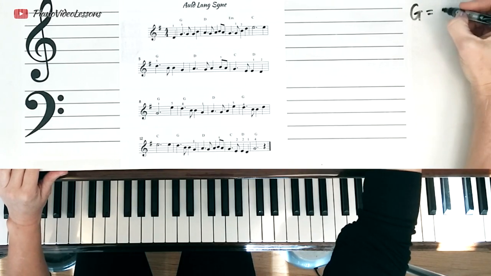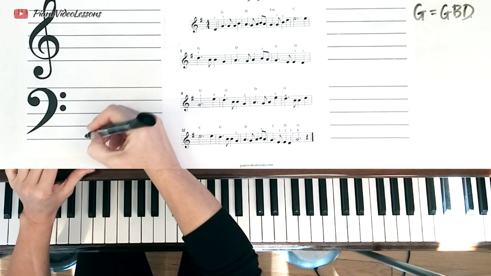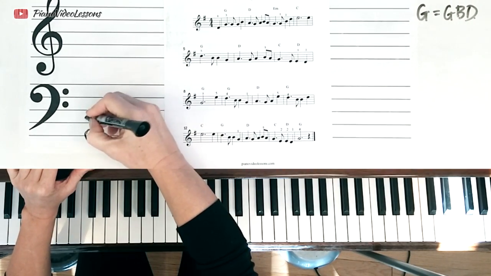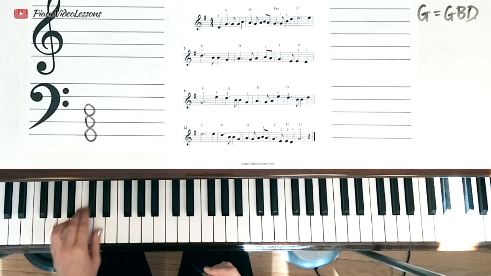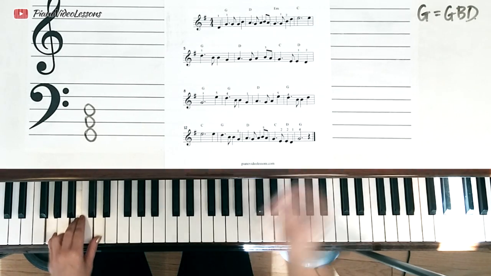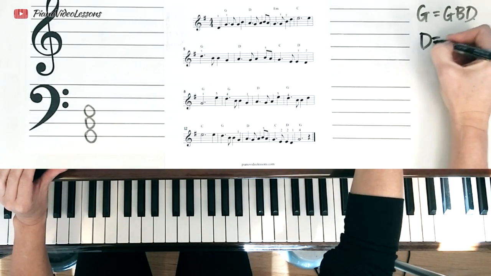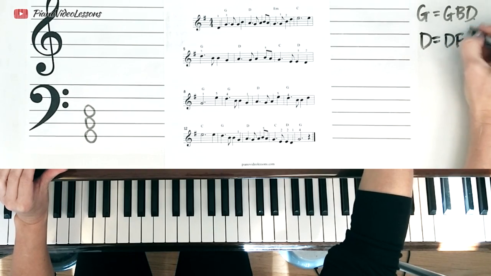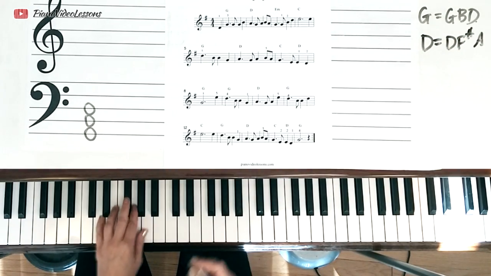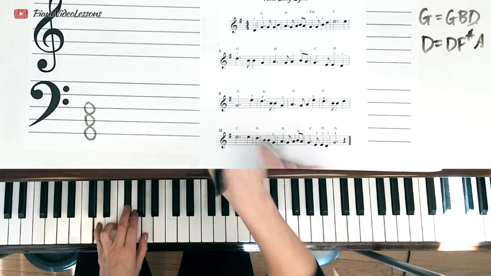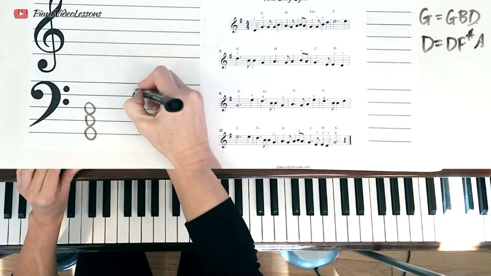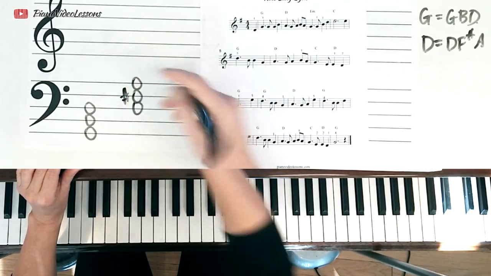So the first chord is the G chord, and it uses the notes G, B, D. So I'm just going to write them here in the bass clef. We're going to have G, B, and D. That's our first chord. The next chord that we need is the D chord, and it's D major, so it's going to be D, F sharp, and A. So that's just right here. And I'll write it on D, F sharp, and A. I'm just doing these in root position because why not?